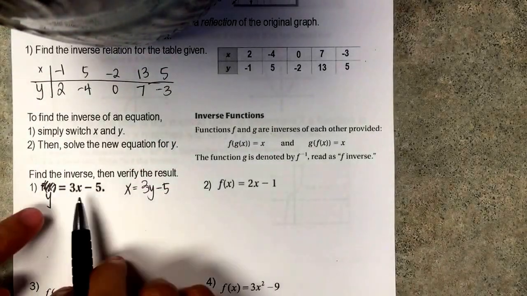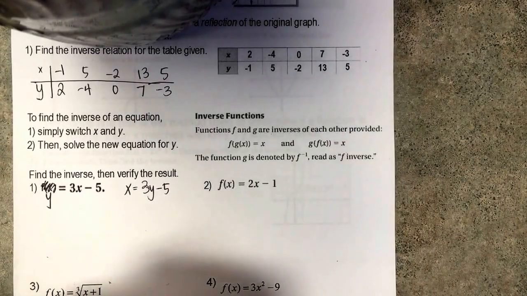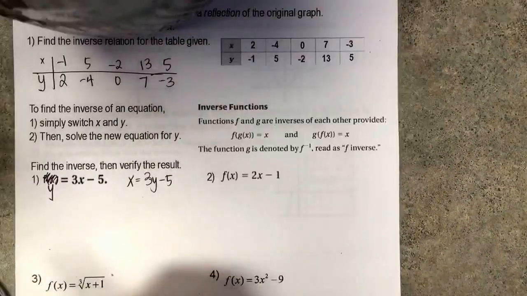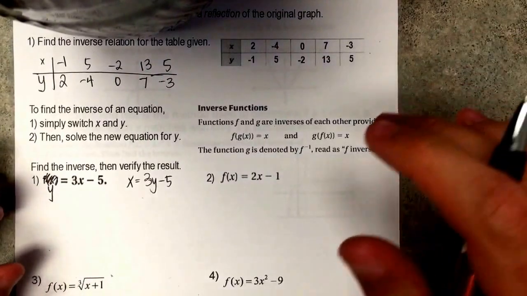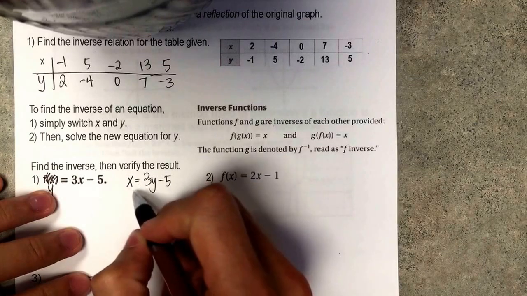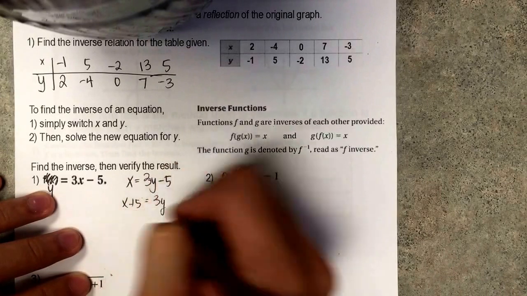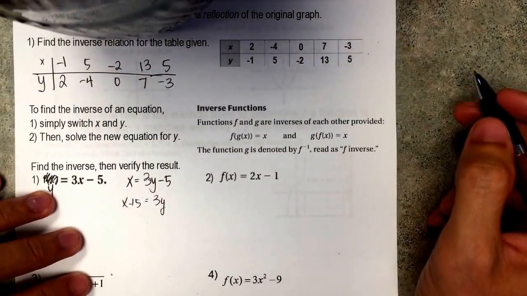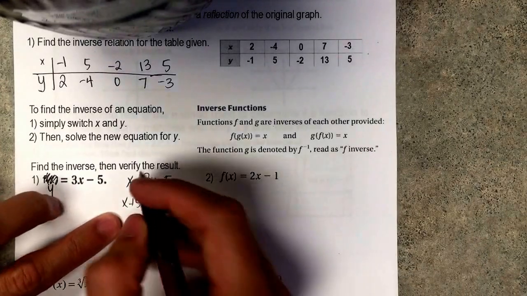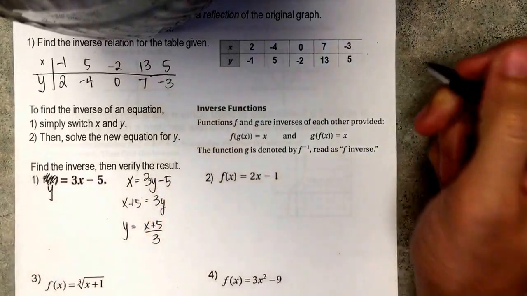So all I've done is take the x and y's and switch them. Once they've been switched, all you have to do is solve the new equation for y. So the first step is going to be to add 5 to both sides. So I get x plus 5 equals 3y. And then the last thing you do is isolate the y by dividing both sides by 3. So we're going to get the equation y equals (x plus 5) over 3.